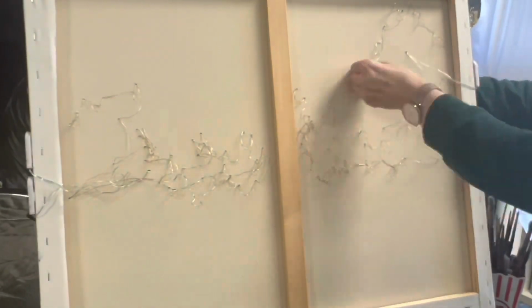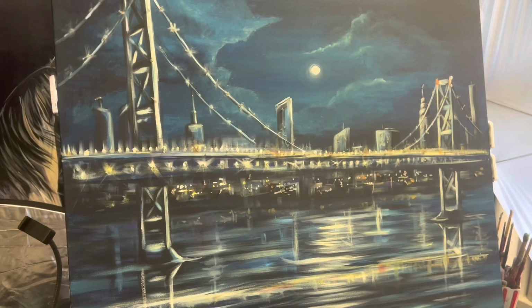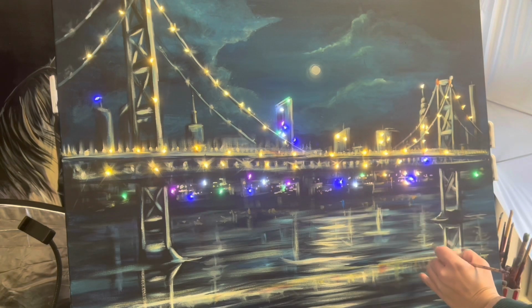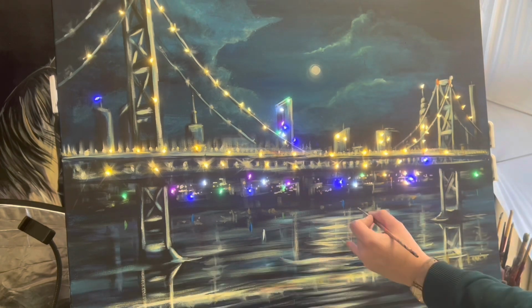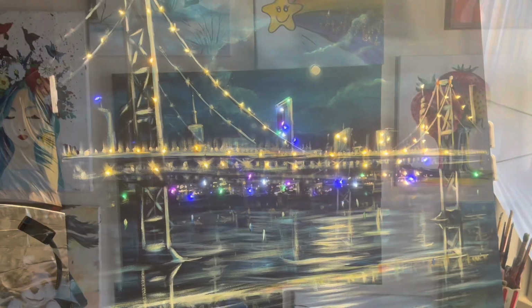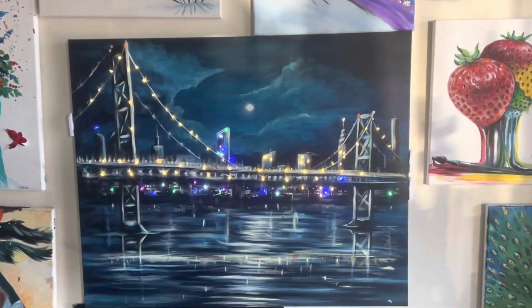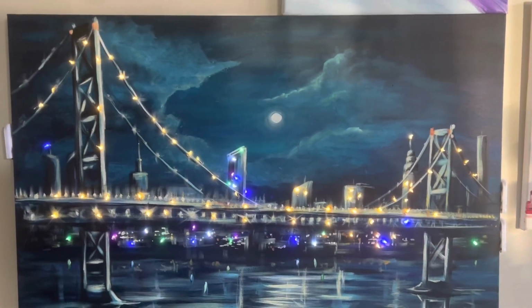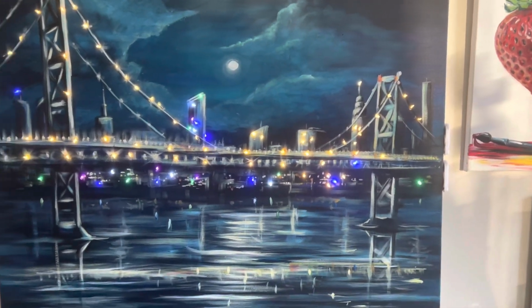Now, when the work is done, it's time to check how the lights look. Final touches were adding some reflections in the water. I used two different lights on my painting, the plain one and the colorful one.